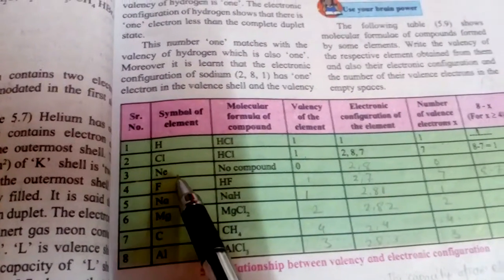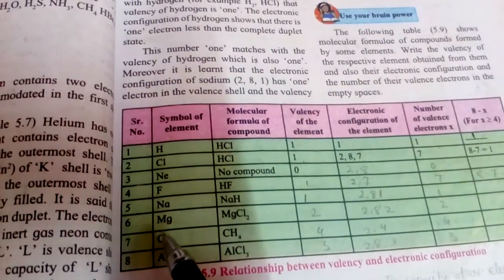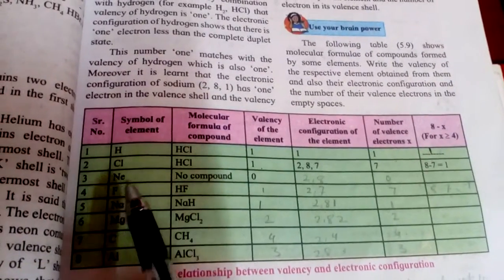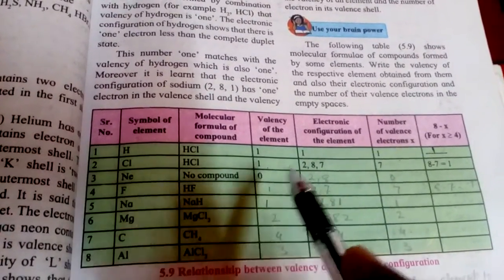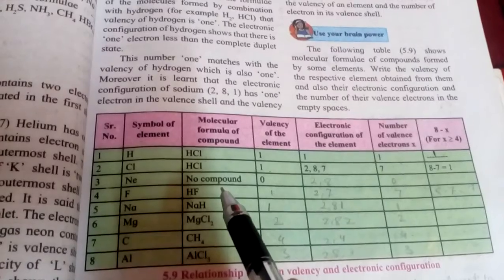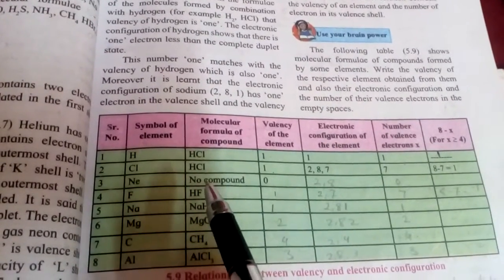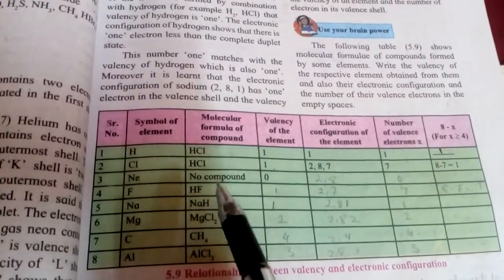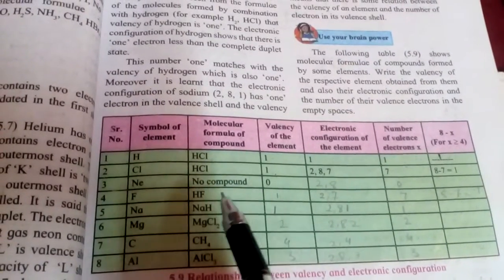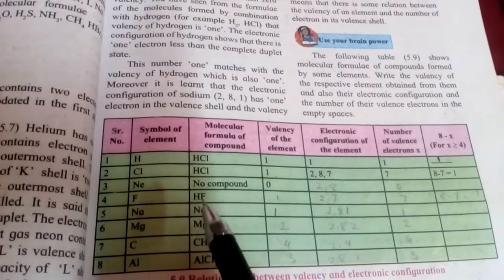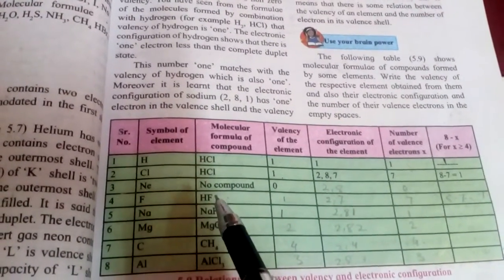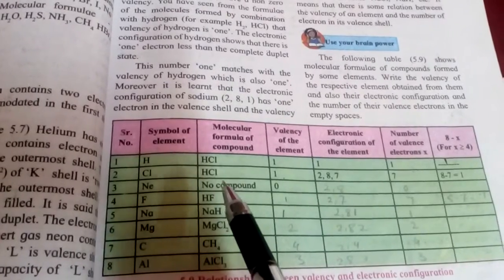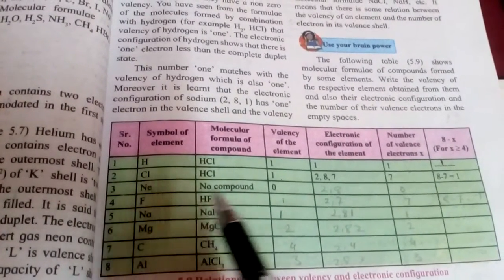Now neon is an inert gas. There are various inert gases like helium, neon, argon, krypton, xenon, radon. These are all the inert gases. These inert gases do not make any kind of chemical bond with any of the elements present on the surface of the earth. Why? Because they already have 8 electrons in their outermost shell, and that is why they do not need to lose or gain the electrons, and that is why they will not form any kind of compound with any of the elements, and this is the reason why they are known as the noble gases or inert gases. These are chemically inactive.